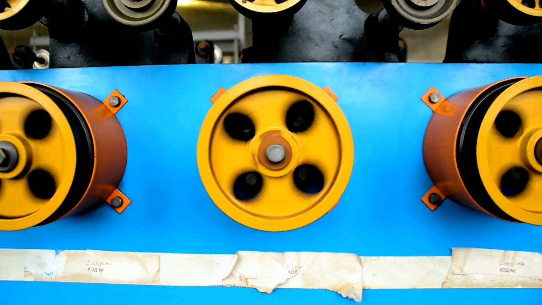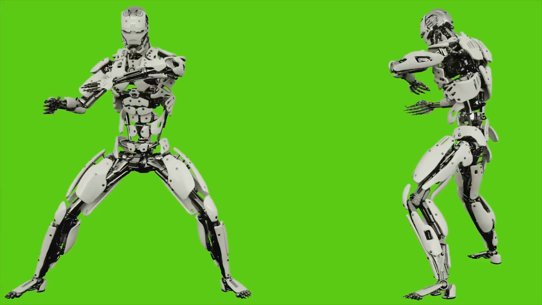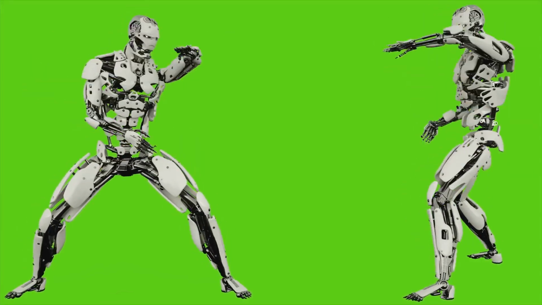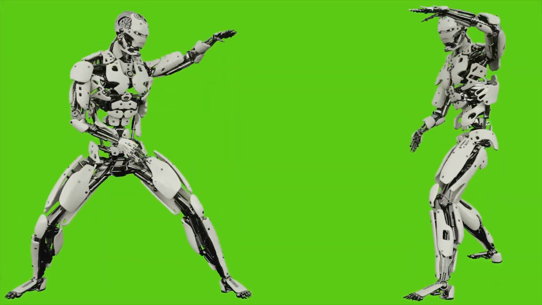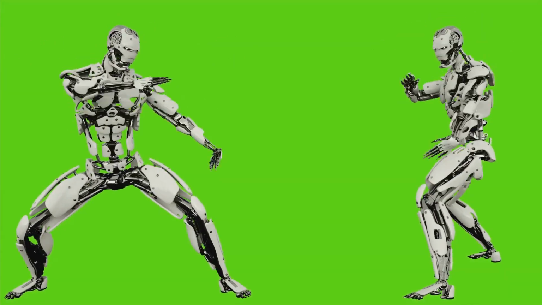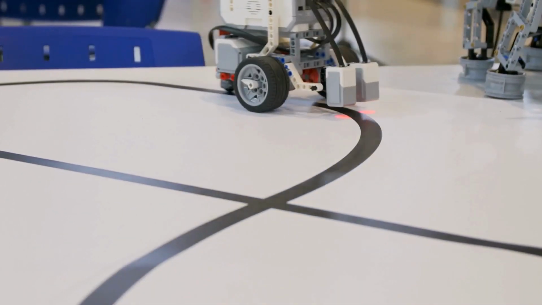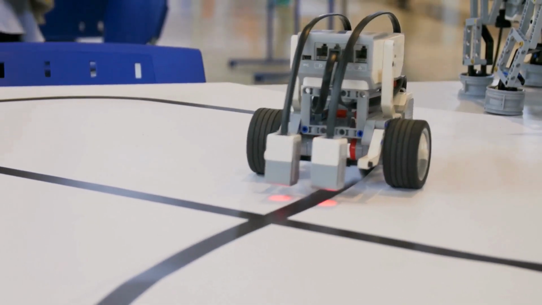Various drive mechanisms determine how a robot moves. Differential drive relies on independent control of left and right wheels. Ackermann steering is used in vehicles with front wheel steering. Omni-wheel drive allows movement in any direction without changing orientation.